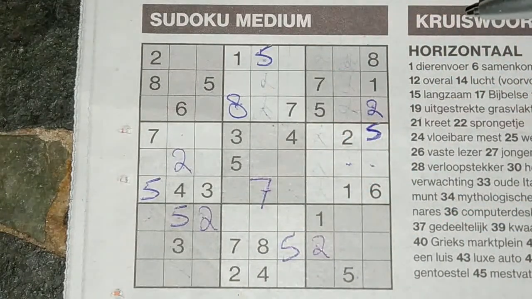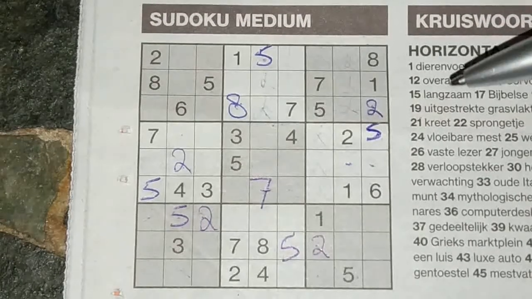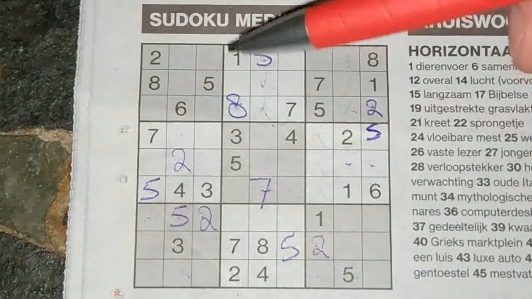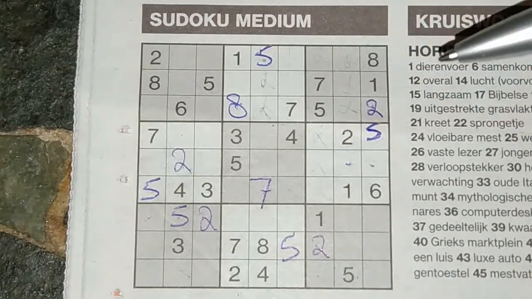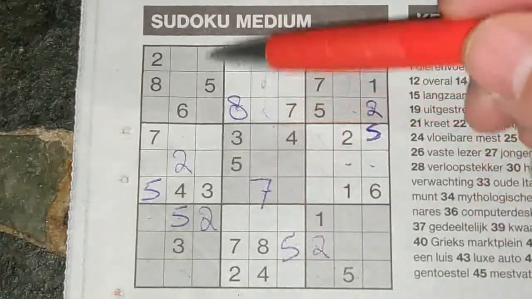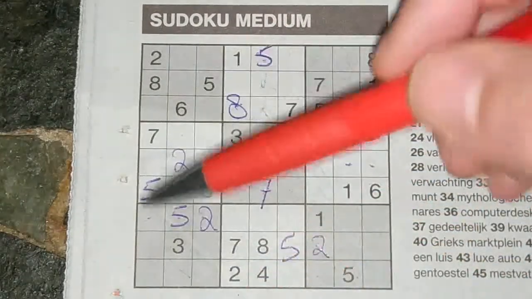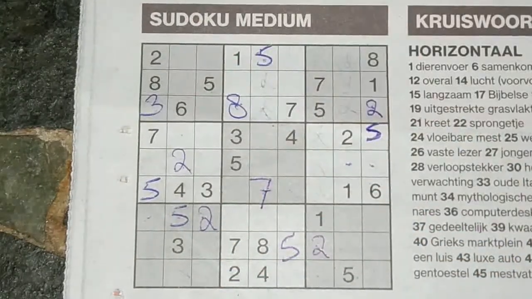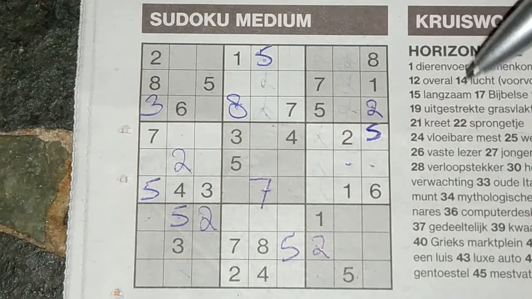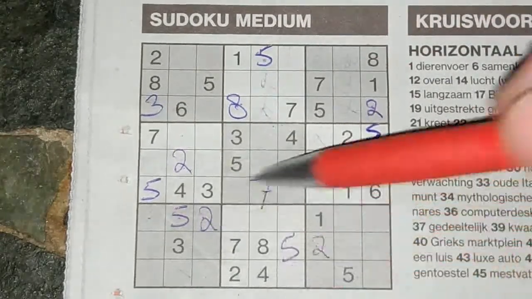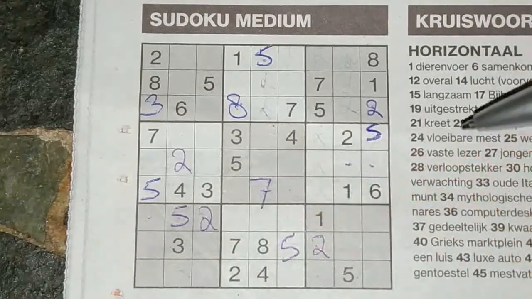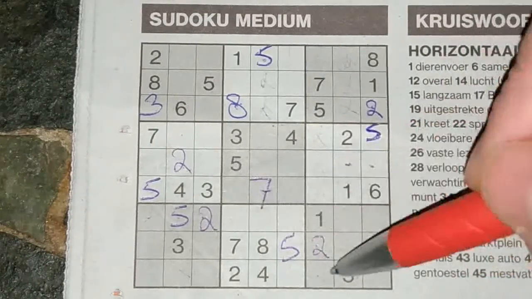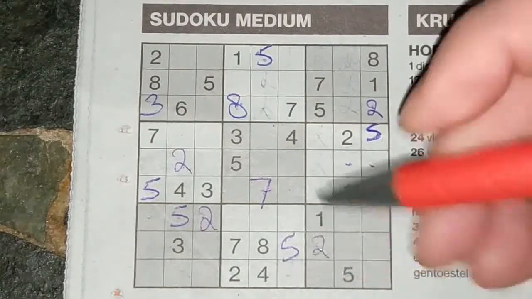Yeah. Alright, and then we go to the 3. 3 in this column, 3 in the second column. So in the first column, the only place for the 3 should be there. In this big square, 4 missing numbers. One of the missing numbers is a 1. I see there 1, so no 1 in these 3 boxes. 1 box remains for the 1, should be this one.